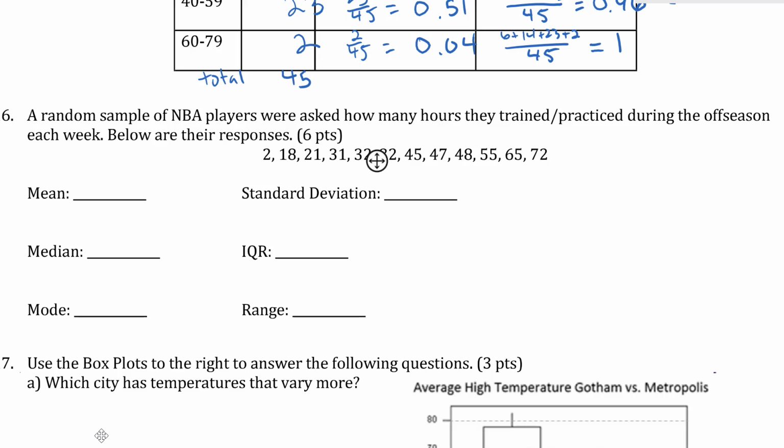Now notice it did say it's a sample. It's not the whole population. So that's important for when we get to the standard deviation. But really, this is just making sure that we know how to use our calculator or whatever method you're using to find these values, because it's something that, as you've been noticing now, we are needing to find these values. And so let's take a look at the StatCrunch method for doing this.